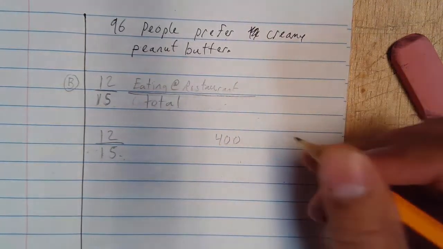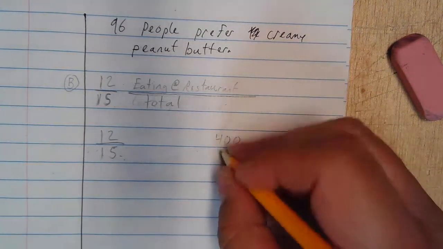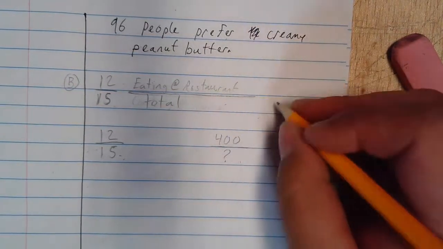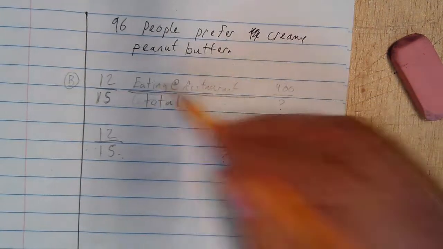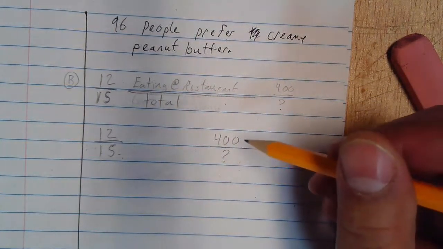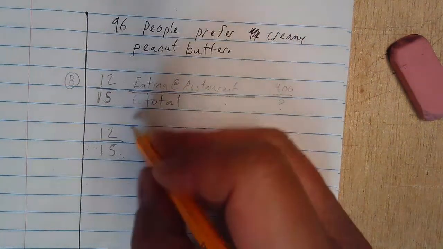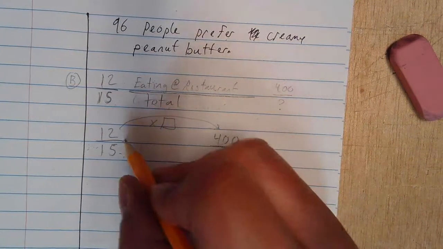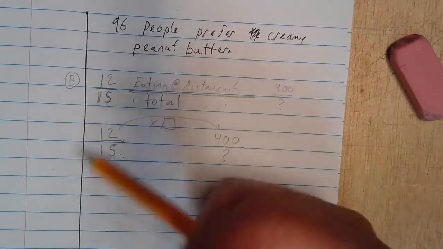Okay, there we go. I don't know if that'll work, but we're going to find out right now. How many people took the survey? So we're looking for a new total, right? And I'll put it up here so you can see what I'm talking about. 400 people eat at a restaurant. What's the total? Now, here's the situation. Off the top of my head, I can't think of any whole number I can multiply by 12 to get to 400. If you can, you're great. You're awesome. I can't do it.